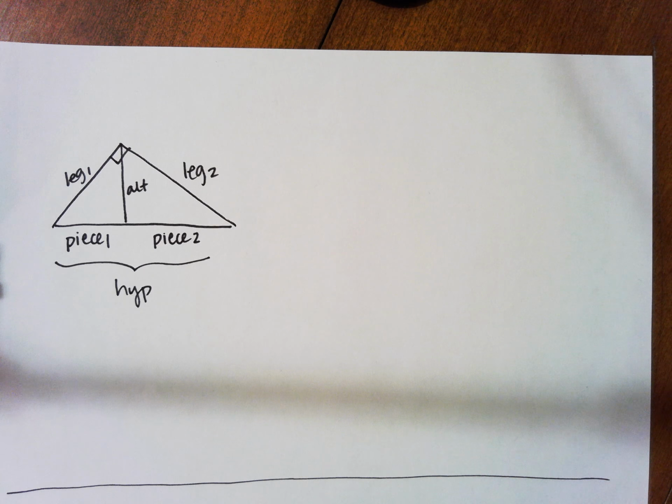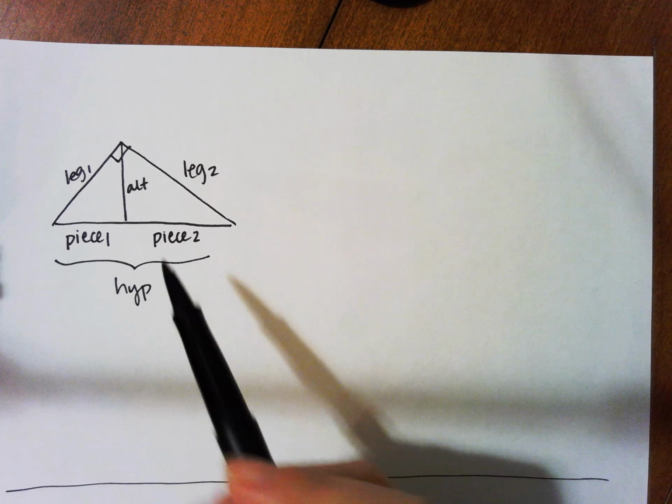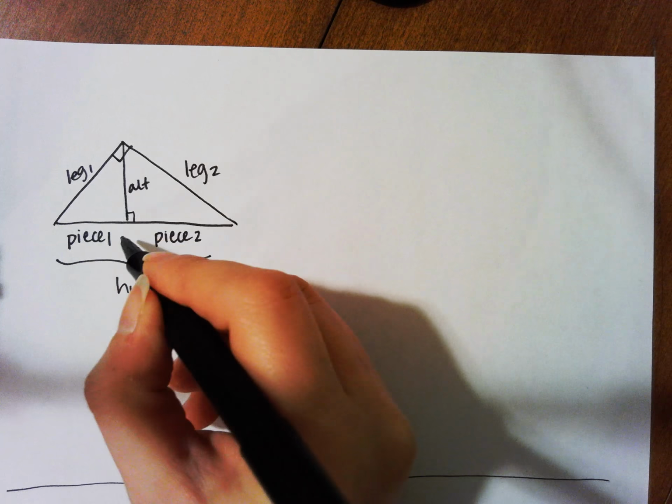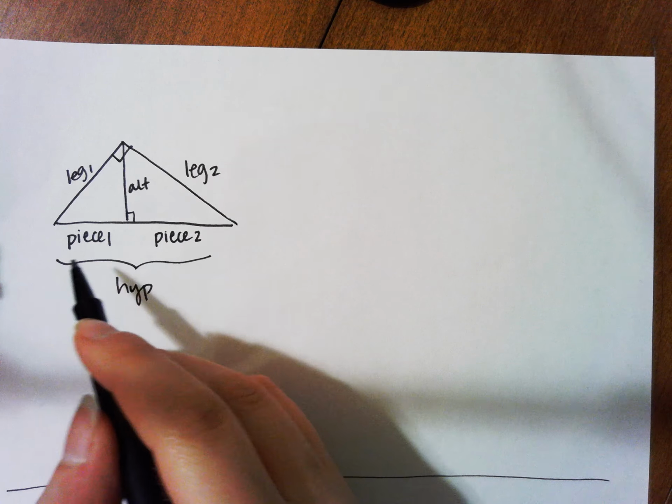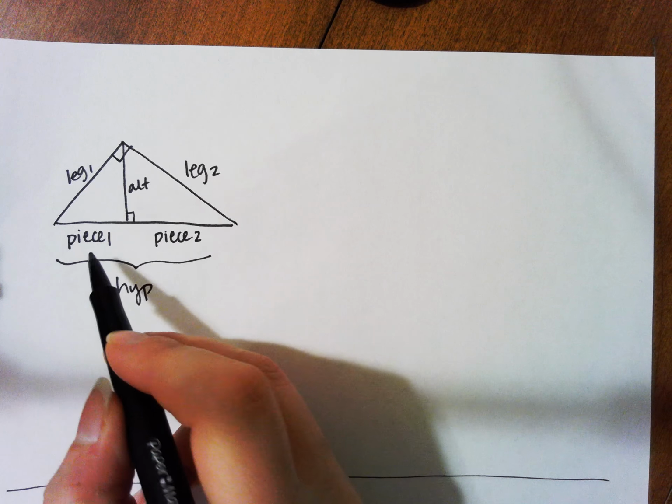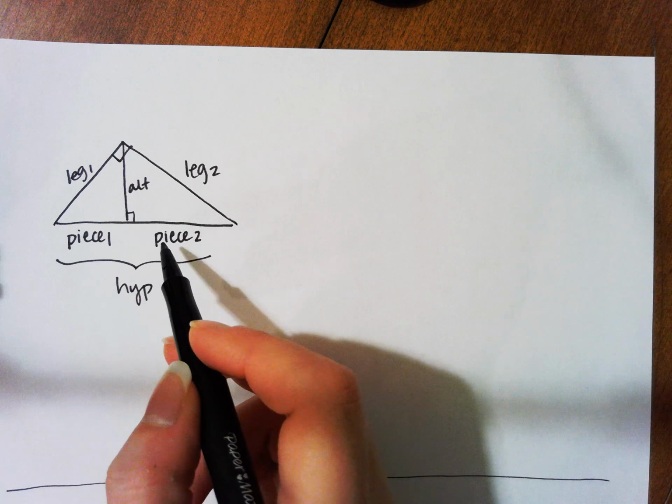Okay, so what I wanted to do is go over a couple of the problems that we looked at from 8.1, specifically looking at these altitude and applying these geometric mean problems. So the situation that we're looking at always looks like this. I've labeled the stuff that we did in our notes, but we have this right triangle, we have an altitude that's dropped, and that splits the hypotenuse of this big triangle into two pieces, and we call them piece 1 or piece 2 or base 1 and base 2.